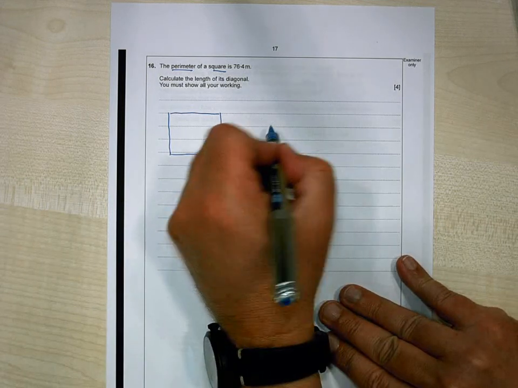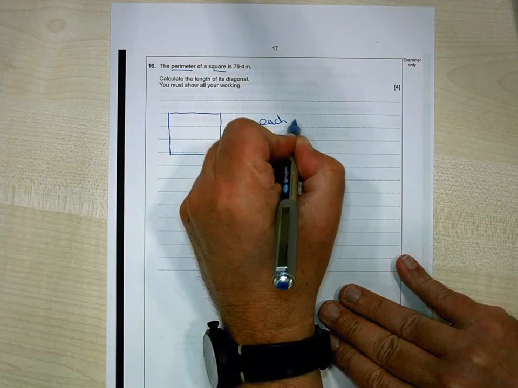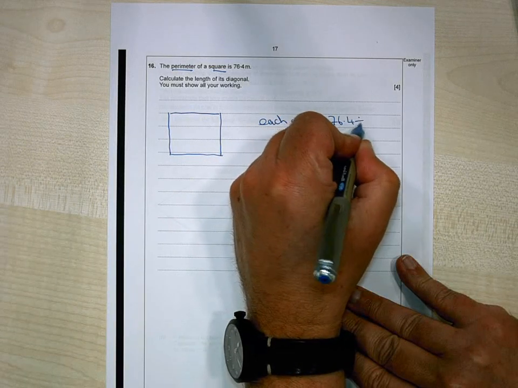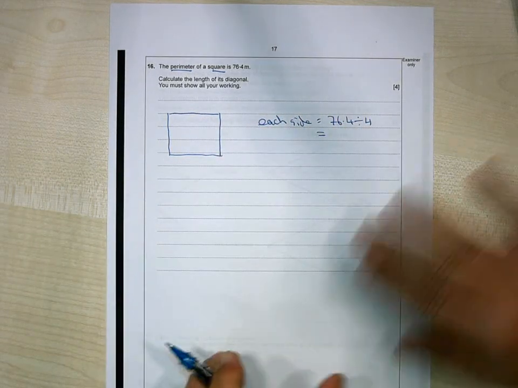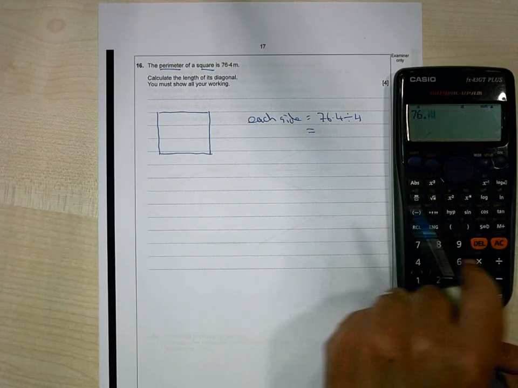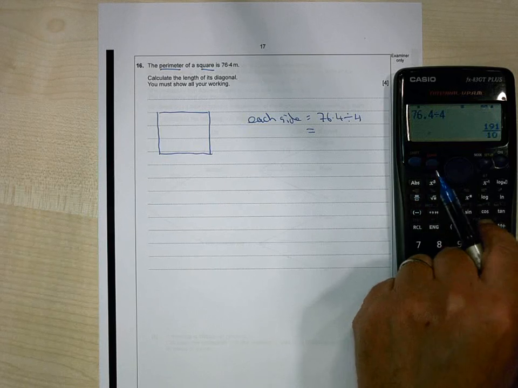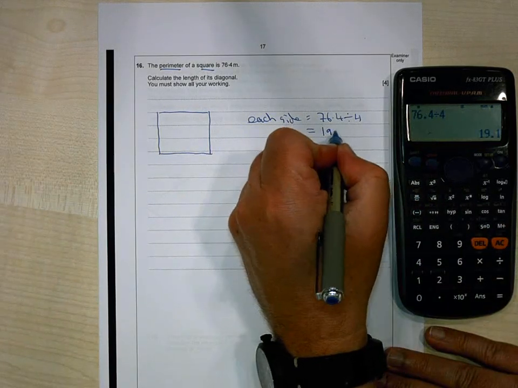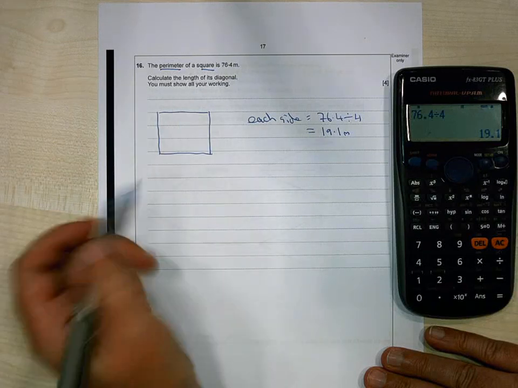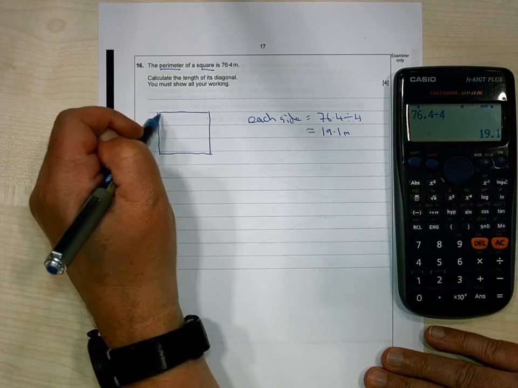So each side will be 76.4 divided by 4, 19.1 meters. Calculate the length of its diagonal. You must show all your working.